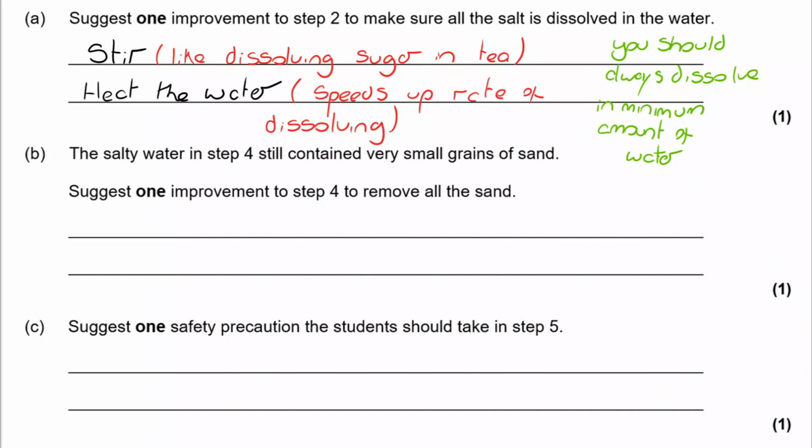Okay, the salty water in step 4 still had very small grains of sand. What could be done to this method to improve it? So what we're looking at here is how we remove a solid impurity. And again, we're going back to separation techniques that you've probably been familiar with for around 5 years. You're going to filter it. The sand will stay in the filter paper and the salty water will go through into the beaker.